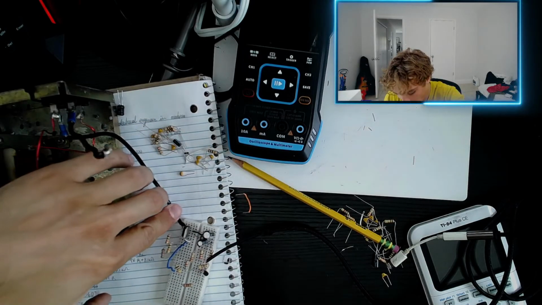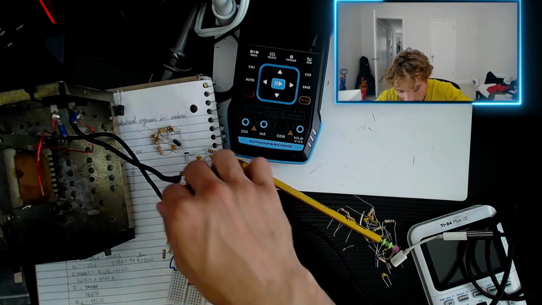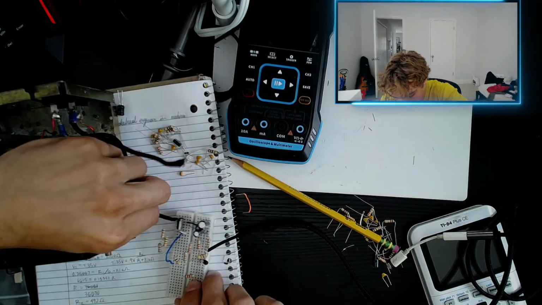I don't. Okay, so we got him connected. That's our supply. And now we got to ground it. Which this isn't working too well.